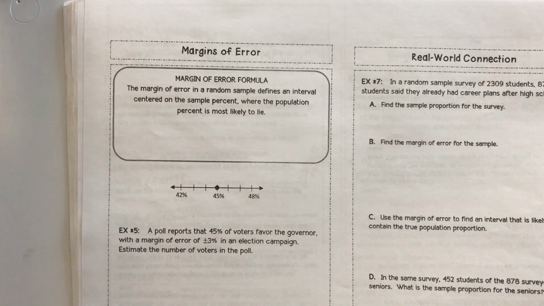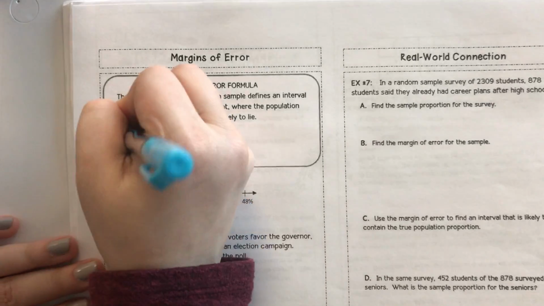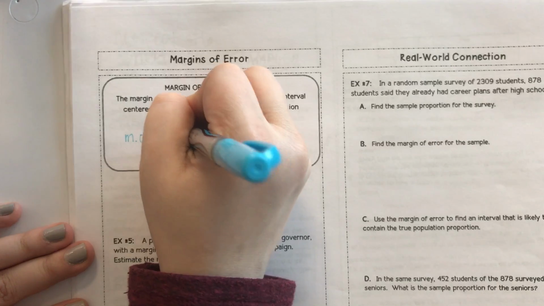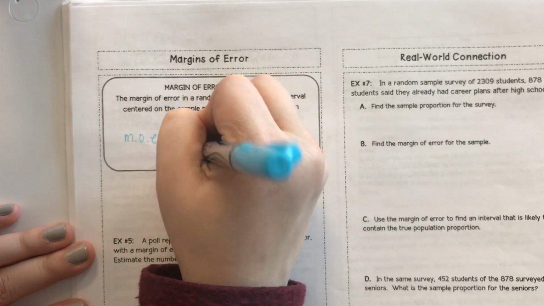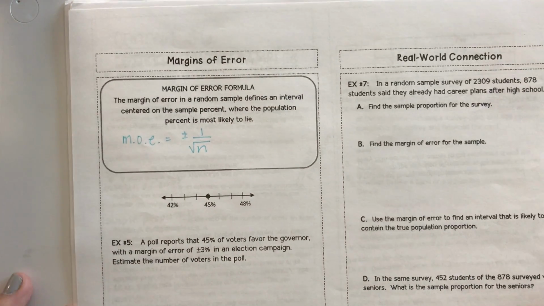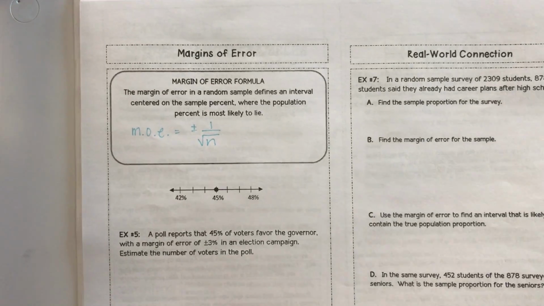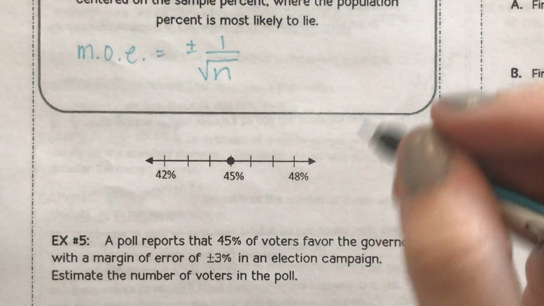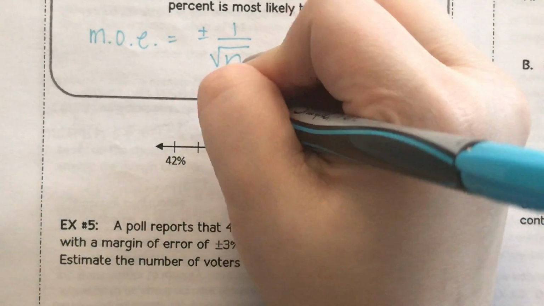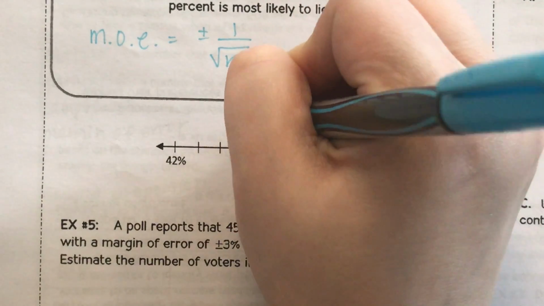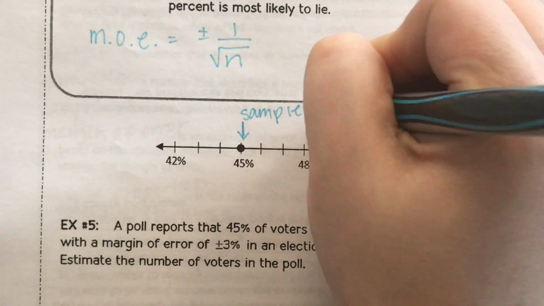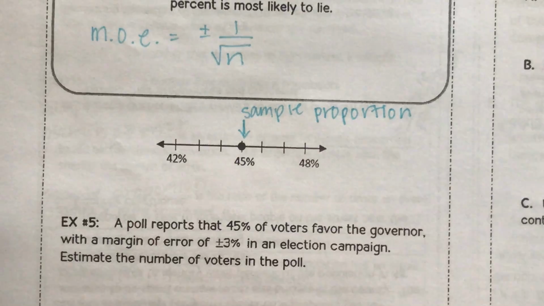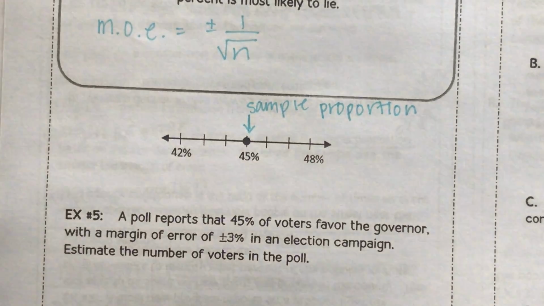Okay, and how you calculate the margin of error is, MOE, margin of error, is plus or minus 1 over the square root of how many people are sampled. To give a little visual on this, this right here is our sample proportion. We surveyed this many people and 45% of them say they like dogs. Let's just pretend that that's what they said.